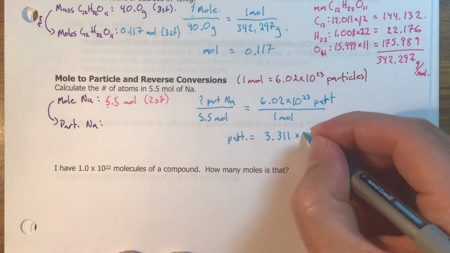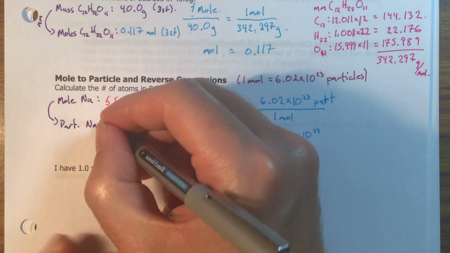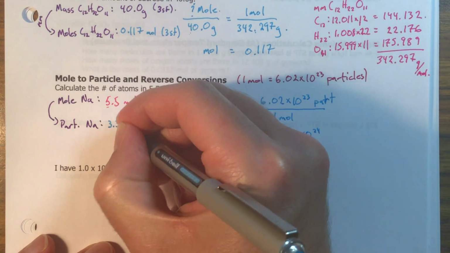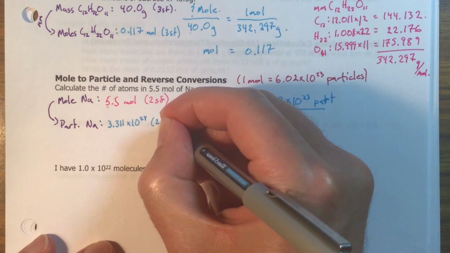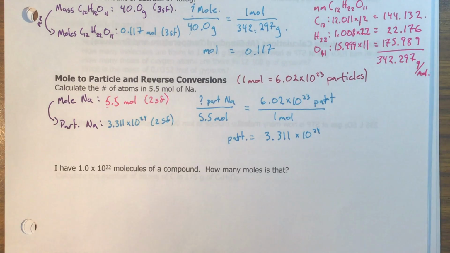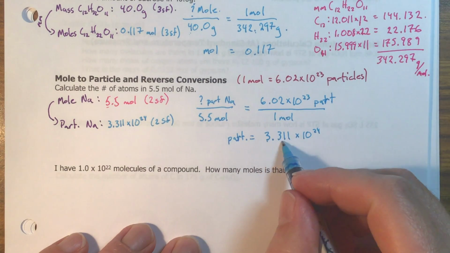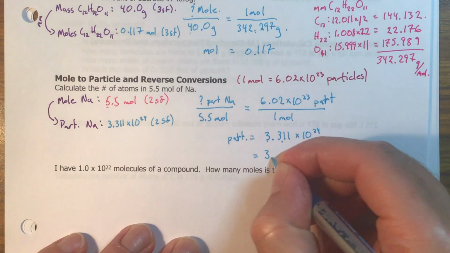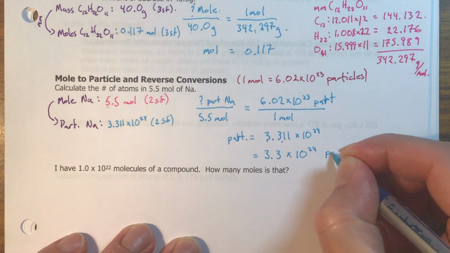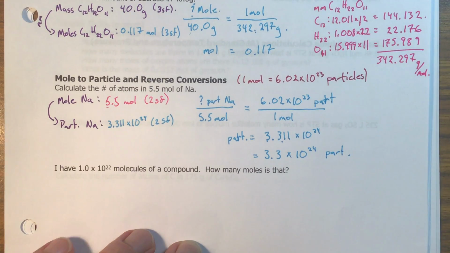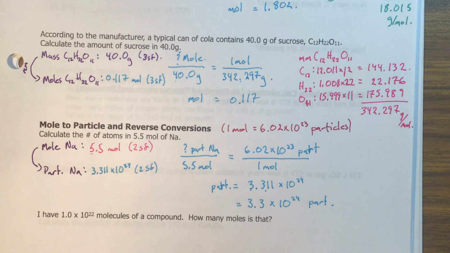So my particles is 3.311 times 10 to the power of 24. This should have two significant figures for my answer. So I'm going to round it so it has two significant figures, 3.3 times 10 to the 24 particles. All right, so you can tell this is a lot simpler than having to do all the molar mass conversions.